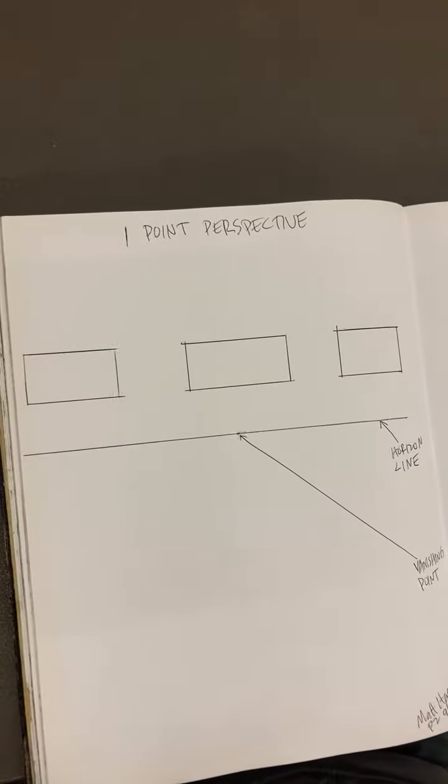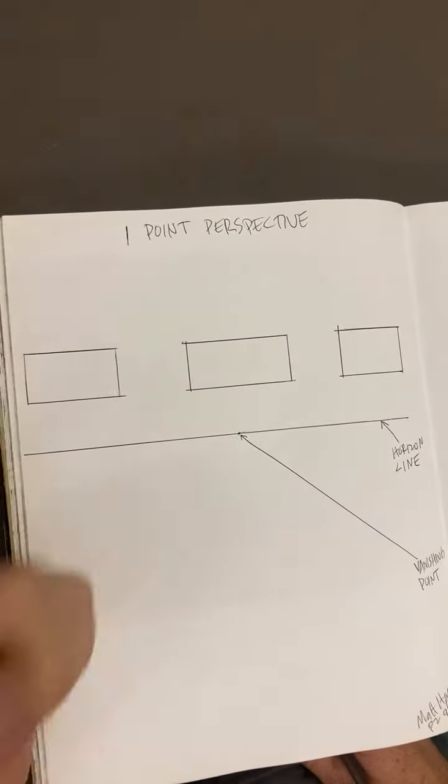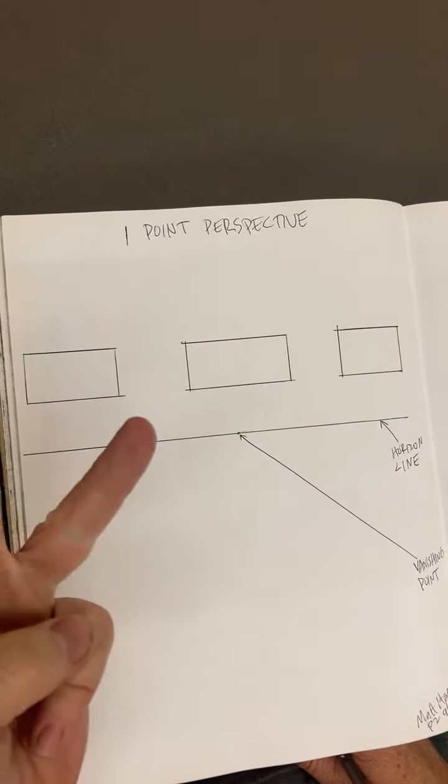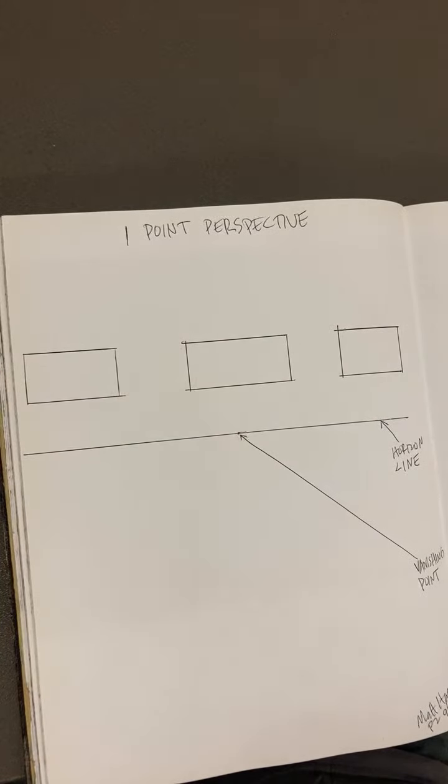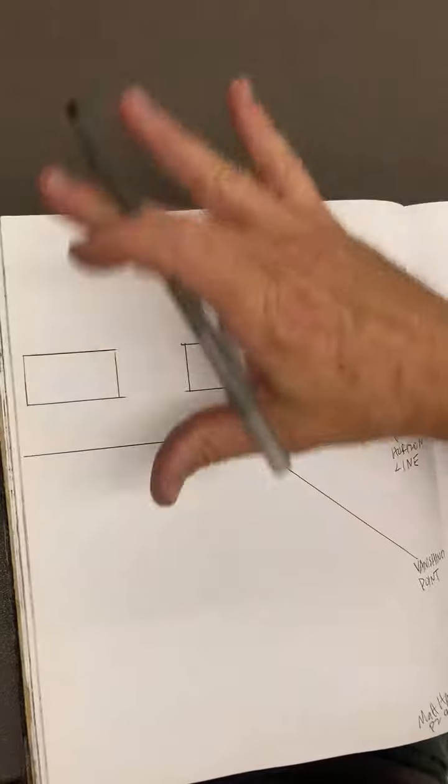So there's 1-point perspective, there's 2-point perspective, and there's 3-point perspective, okay? And those are the basics. The most valuable that we'll be doing, in my opinion, is 3-point perspective, okay? But we kind of need to understand all of them. Okay, so a couple things we need to know.